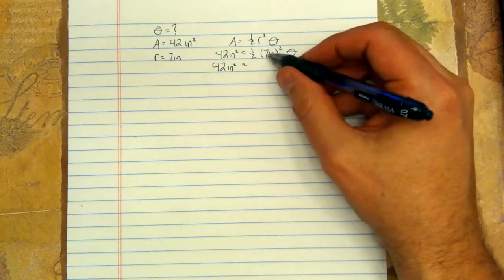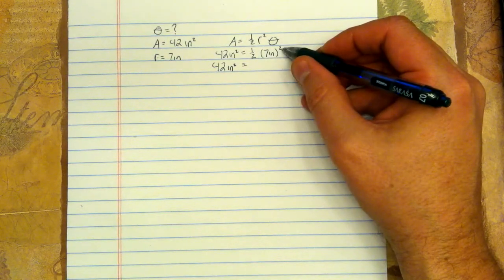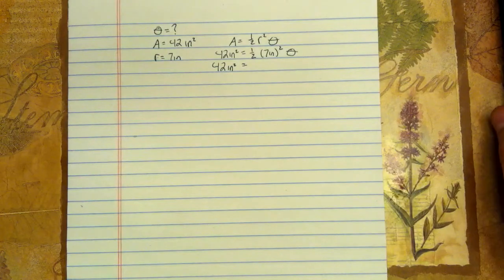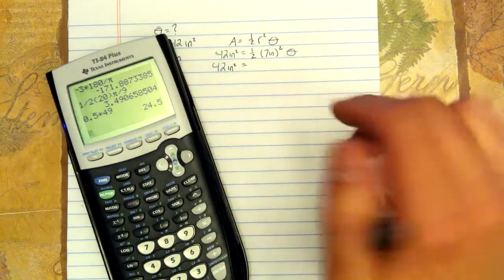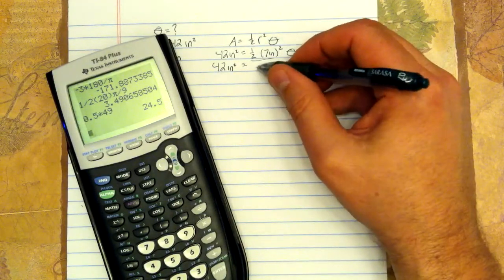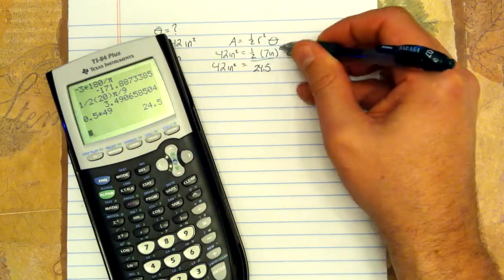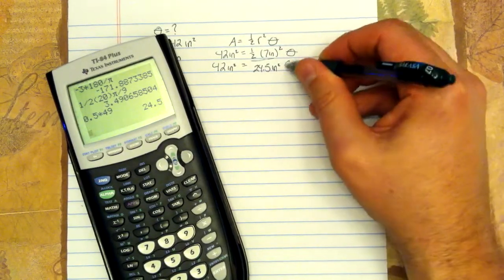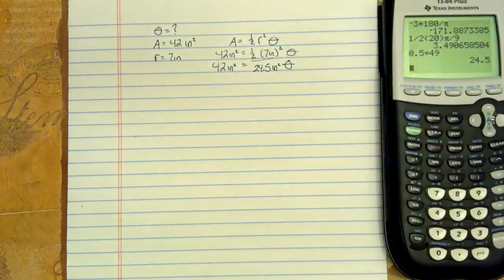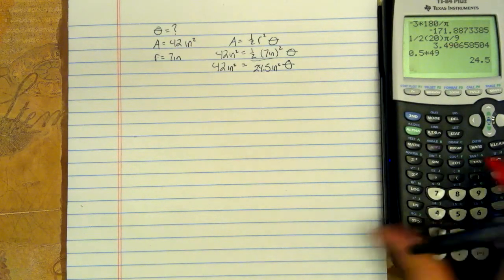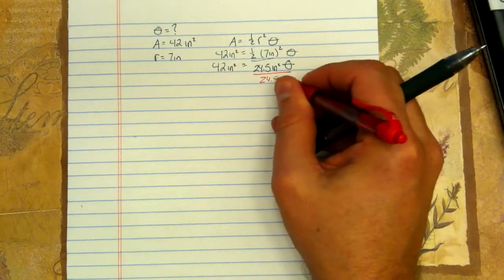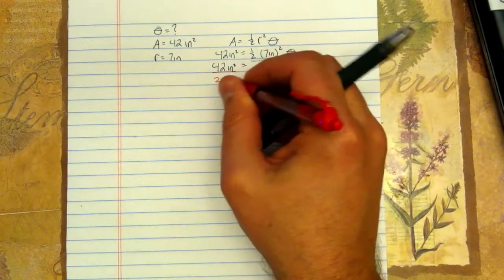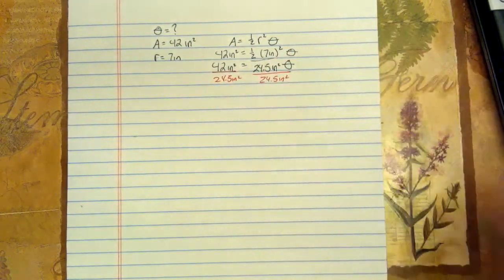But over here, we have to do 7 inches squared, which is 49, and then we have to multiply that by 1/2. So maybe we'd like to, on the calculator, do 0.5 times 49 to get what this value is, and we're going to find out that this value is 24.5, and since we squared the inches, that's inches squared, and we still have our theta. Now, we're solving this for theta, so we need to divide both sides by 24.5 square inches, divided by 24.5 square inches.